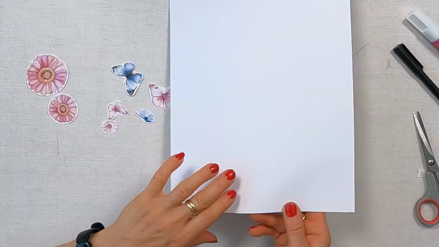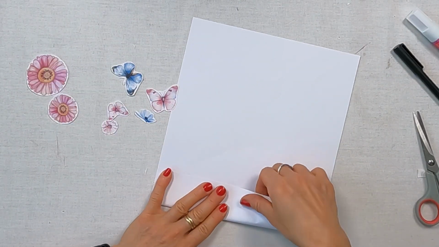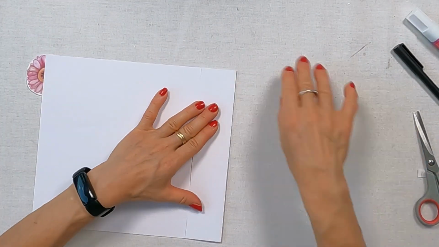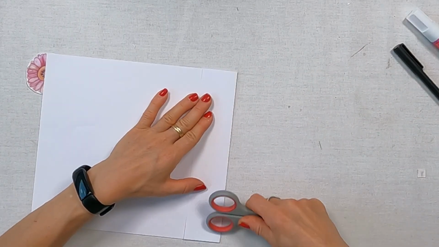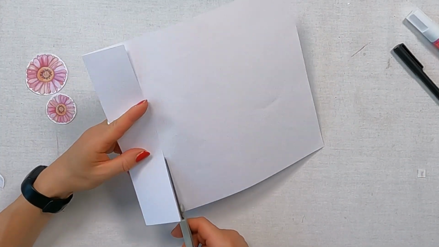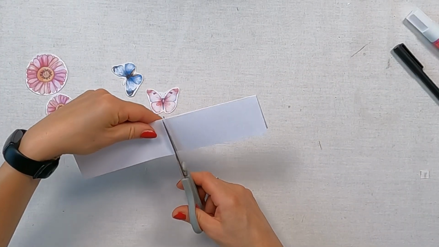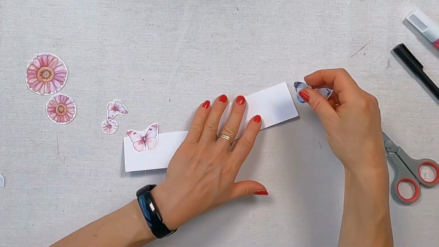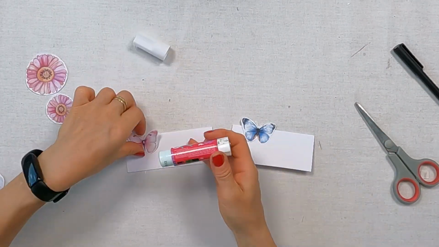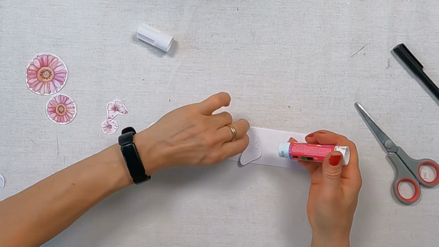Not too thick, so you just fold it to the height that you want, and then you cut here. We're making two, so I'm cutting this in half. I try to match them a little bit because that way they all blend nicely together.